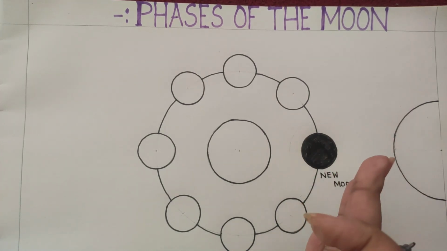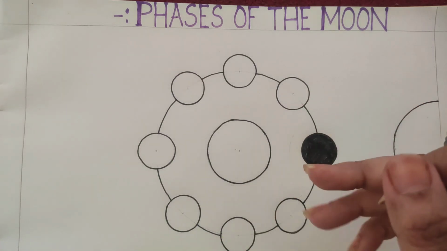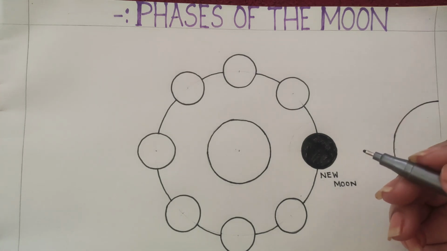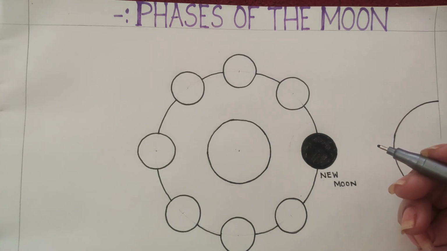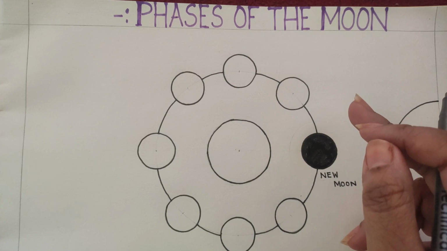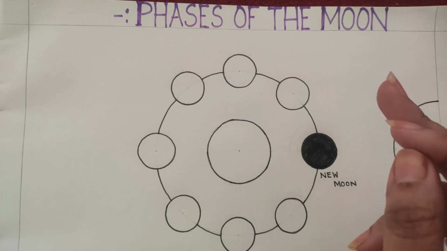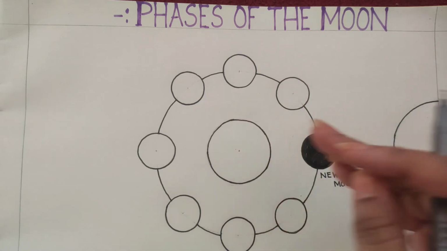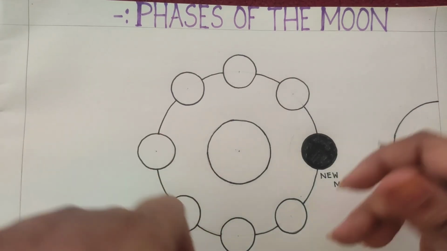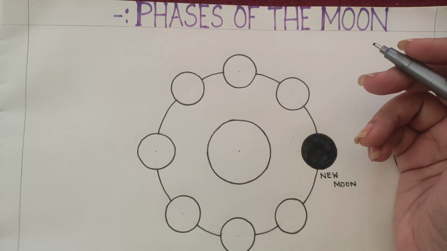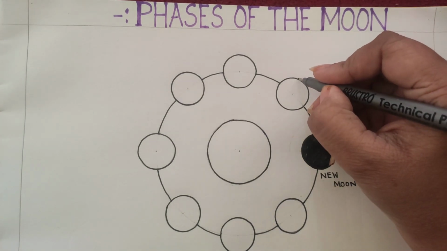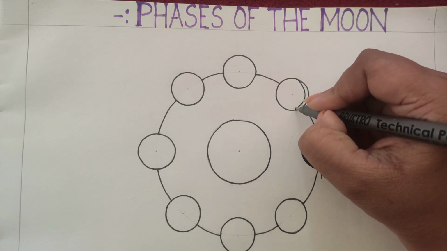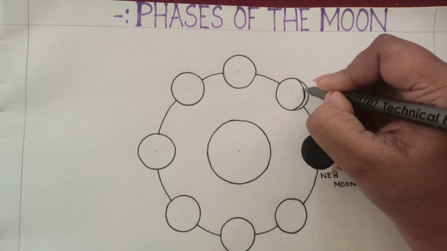Then when the moon travels a little bit upwards, at a 45-degree angle with the earth, the second phase that comes is your waxing crescent. Always remember, the moon will grow from right to left. It will start growing from right to left. So let us make it like a sliver over here. A small thin crescent will be visible. It is called your waxing crescent.